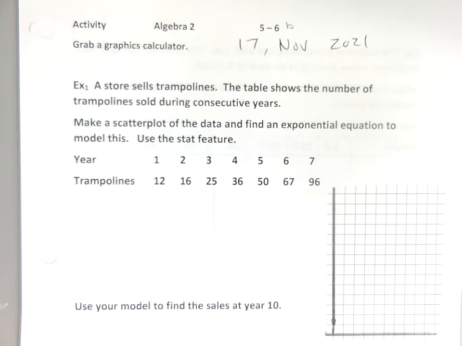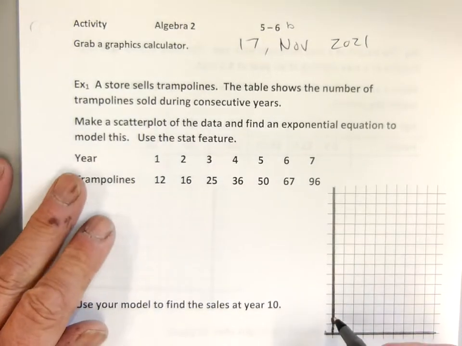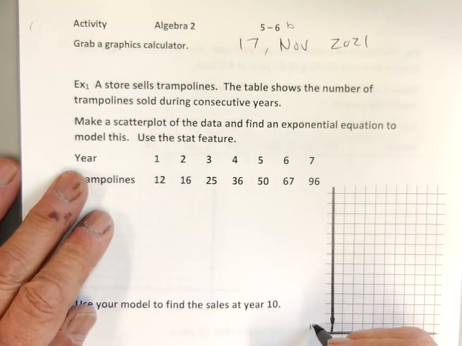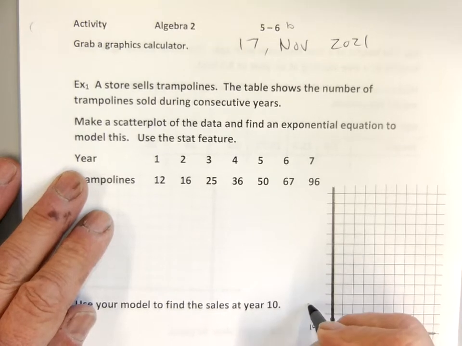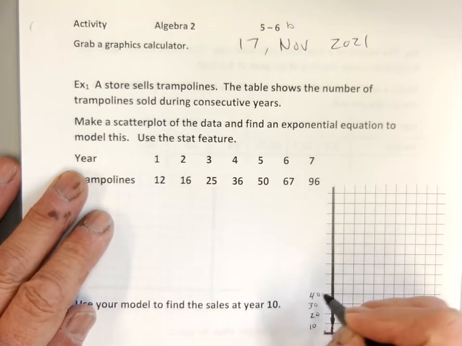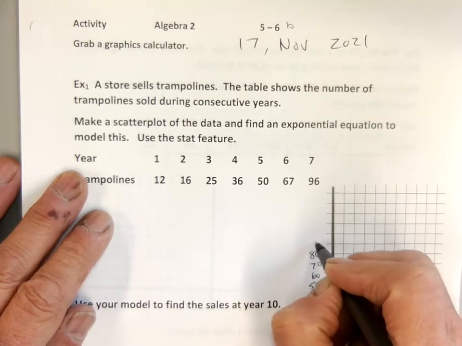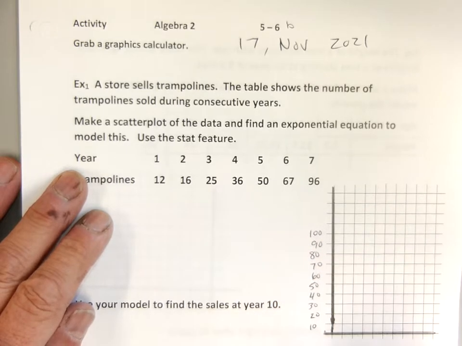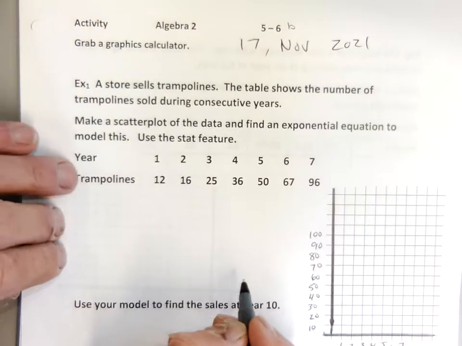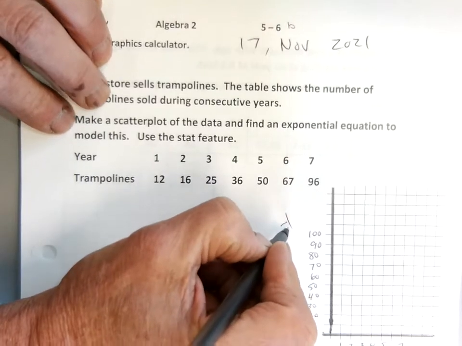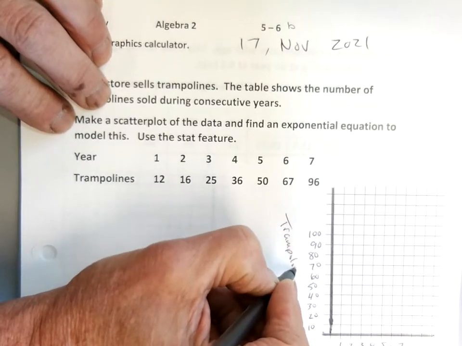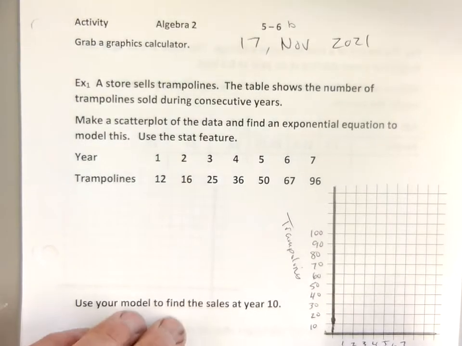So let's first make a scatter plot, okay? If I've got to go all the way up to 96, I'm going to go 10, 20, 30, 40, 50. Yeah, I might go by 10s. 10, 20, 30, 40, 50, 60, 70, 80, 90, 100. I've got years 1, 2, 3, 4, 5, 6, 7. So this is my trampolines, and this is going to be my years.